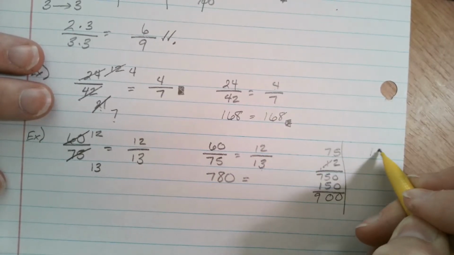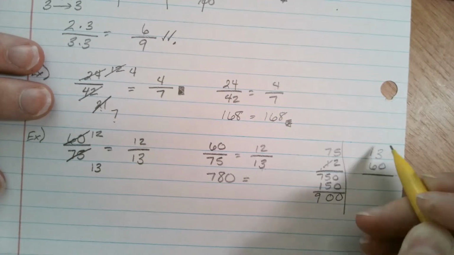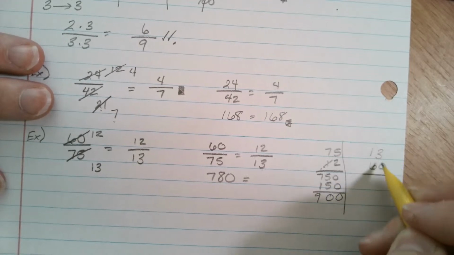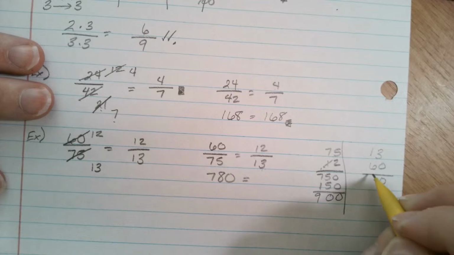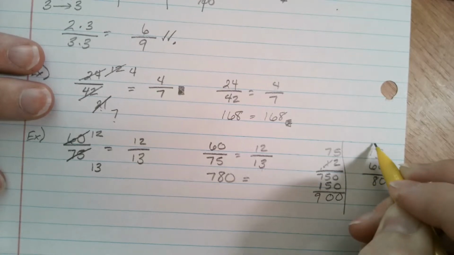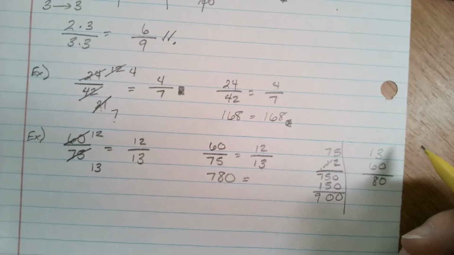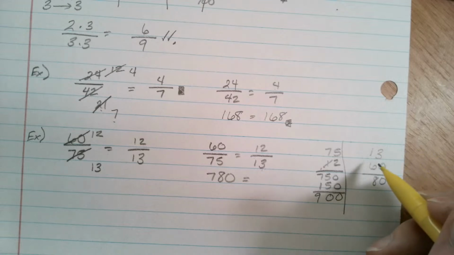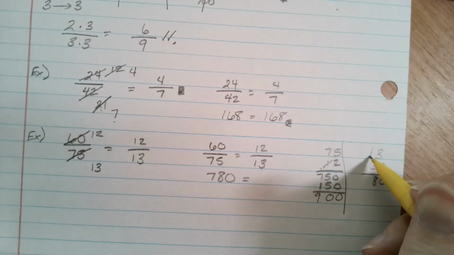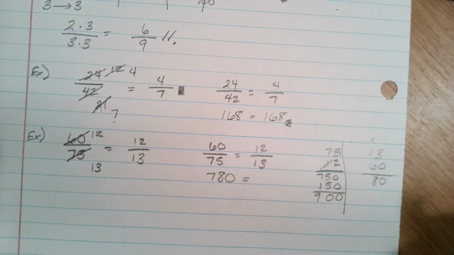So again, 13 times 60 is, 6 times 3 is 8. Carry the 1. Oh, I'm silly.